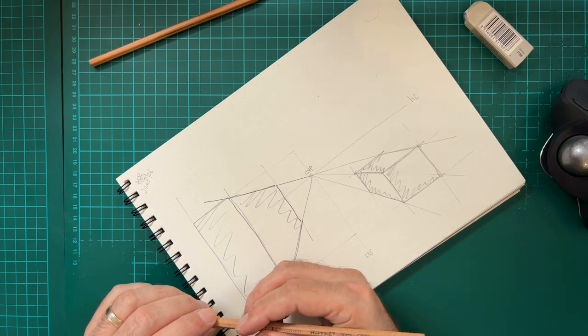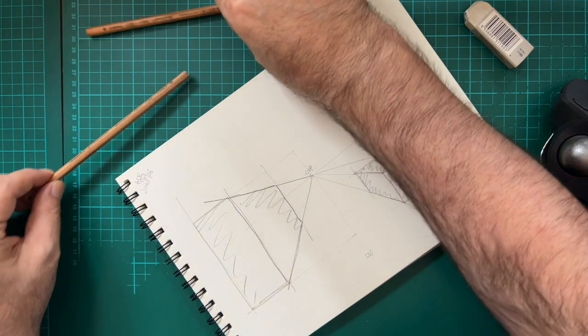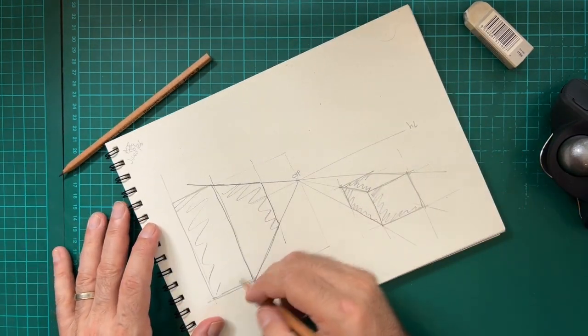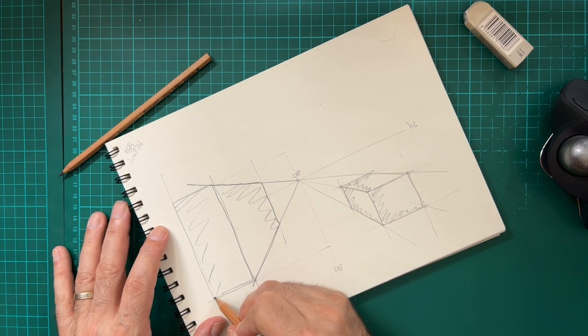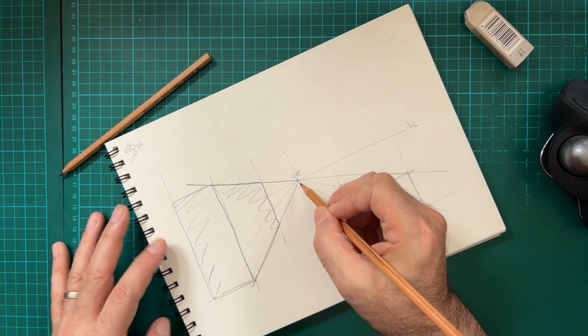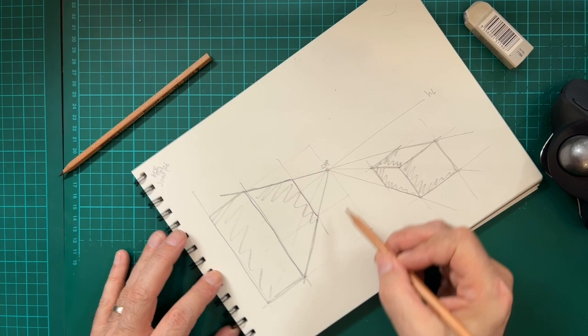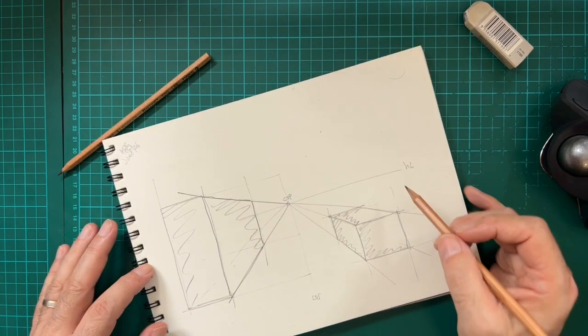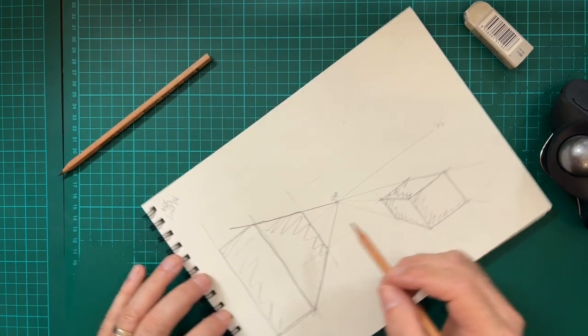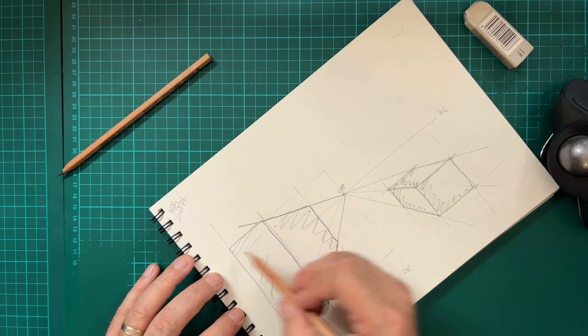And obviously what I could also do as well is I could have put the other lines in, but just to show you. So you can see that's the bottom, and we could have done this as well.